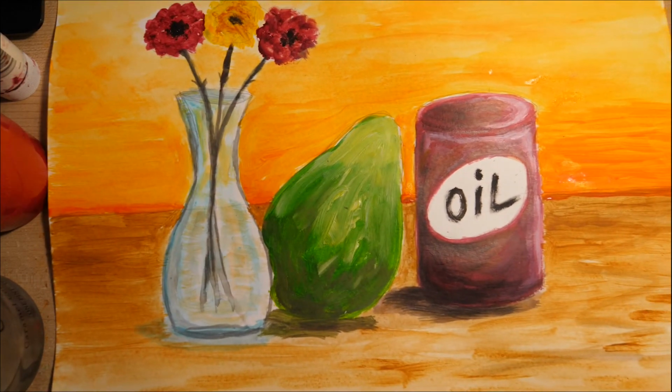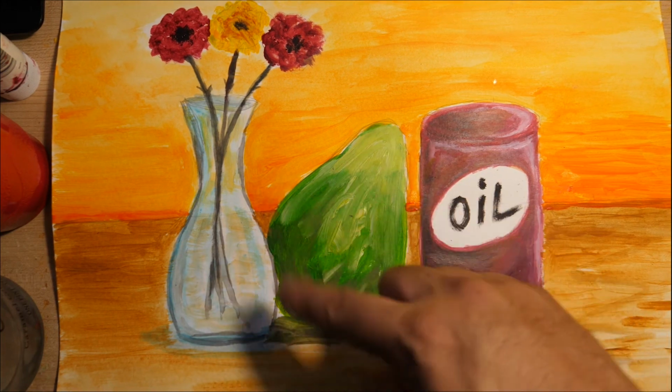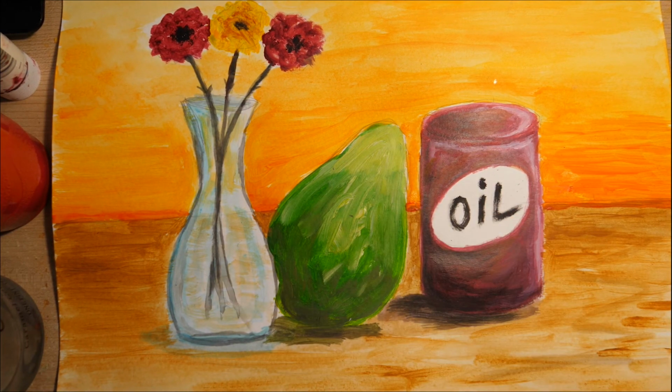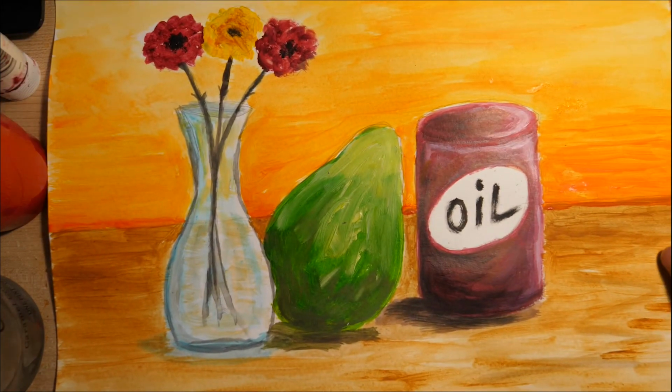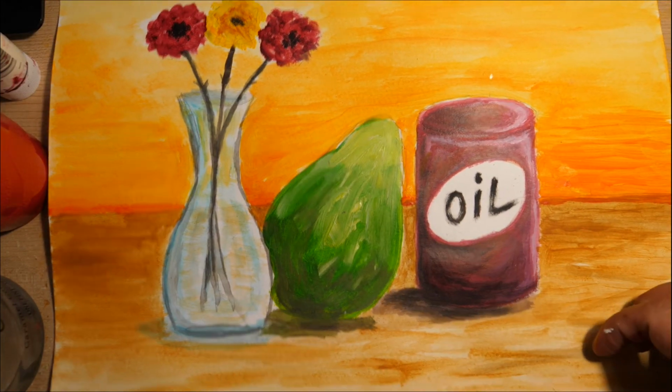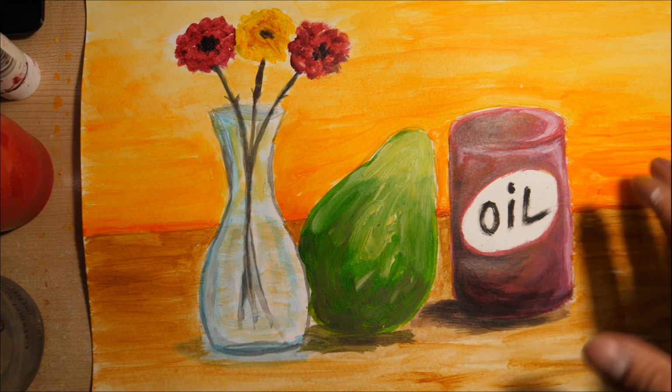I do like the orange with the brown and the green here on the avocado, and also the other objects. It looks pretty cool.